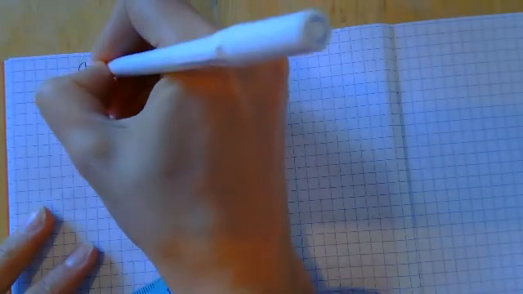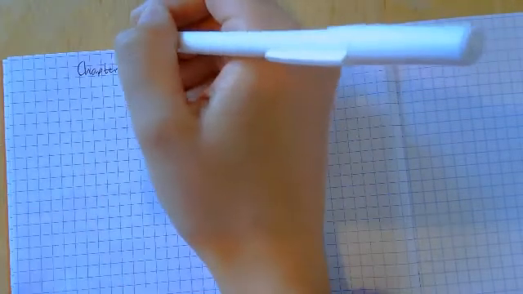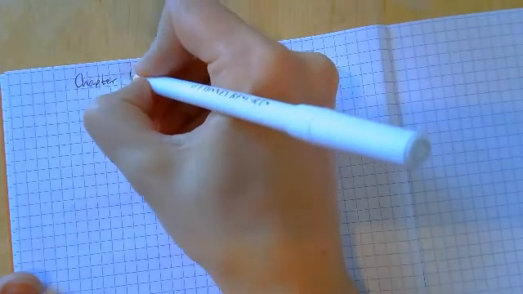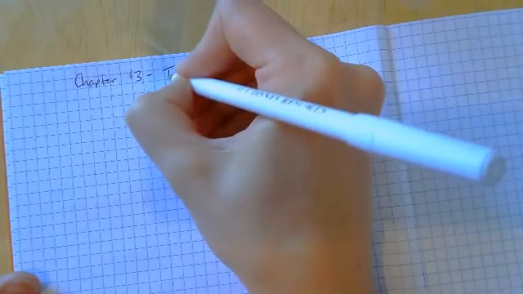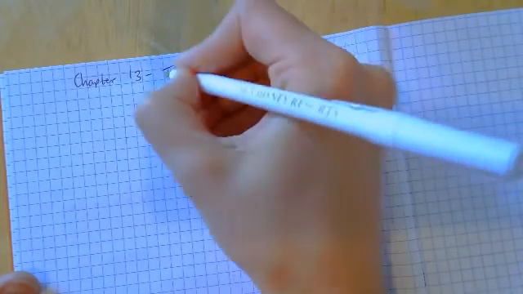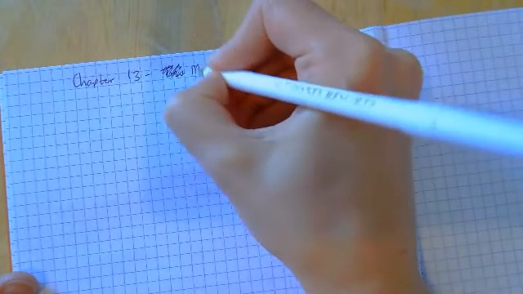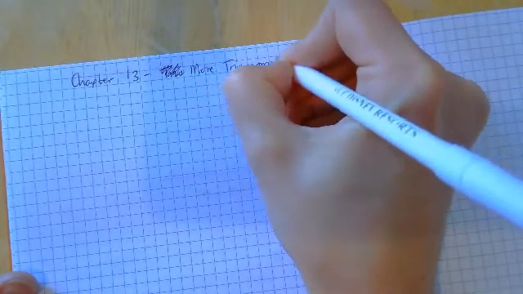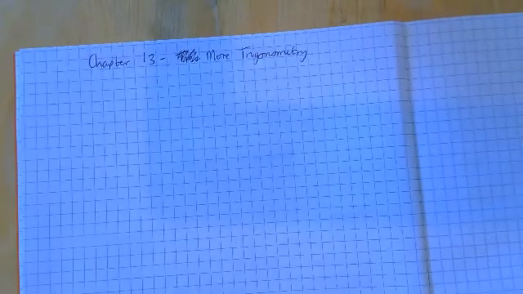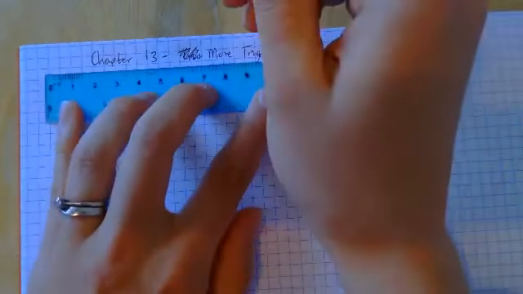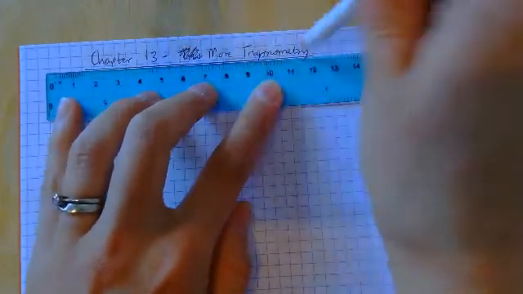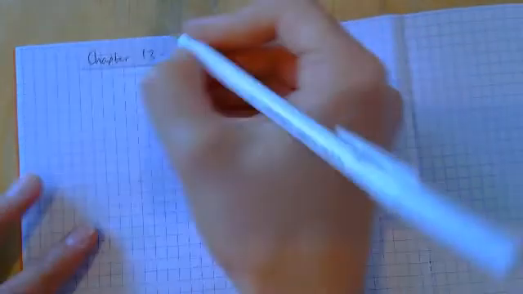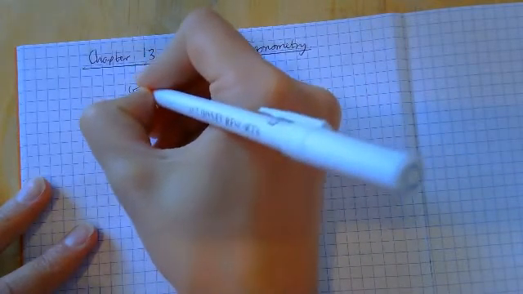which is called More Trigonometry. So this is chapter 13. For those of you keeping index pages and things, don't write that. It's More Trigonometry. We're going to start, so that's like the chapter. We're going to start today by looking at the graphs of sine, cos and tan.